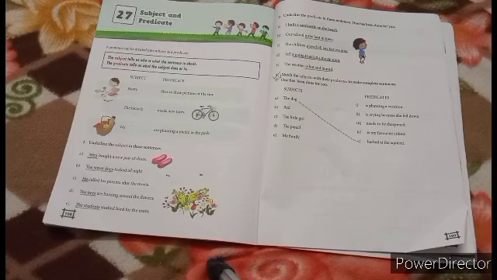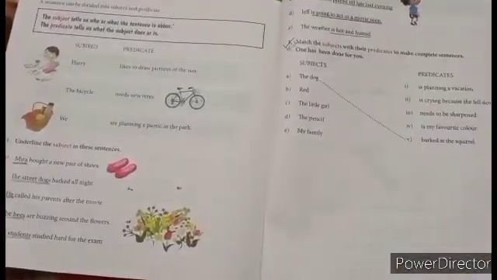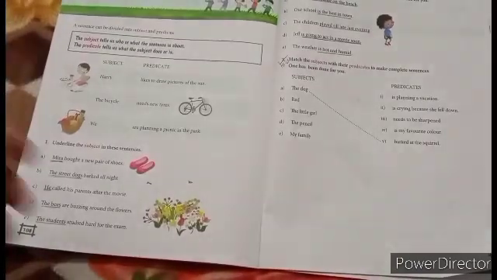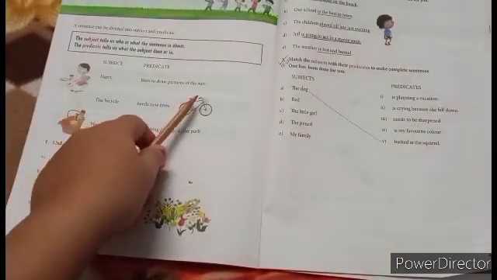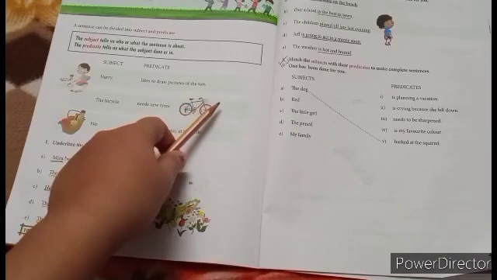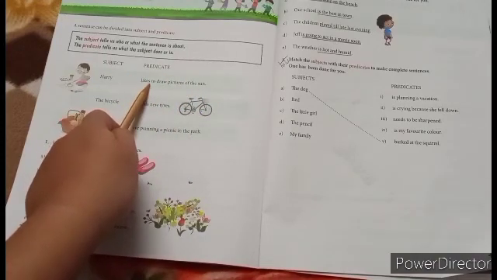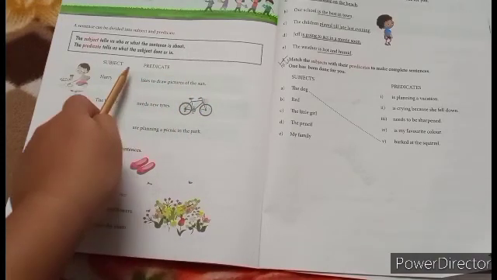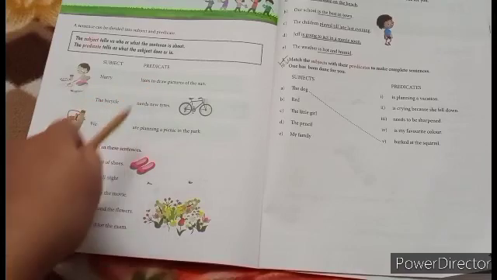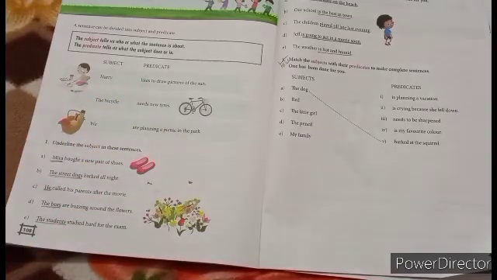Yes, it contains the verb, as here Harry likes to draw pictures of the sun. Here likes is what? Verb. So predicate contains verb also.